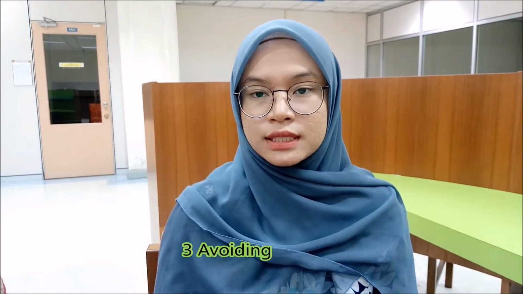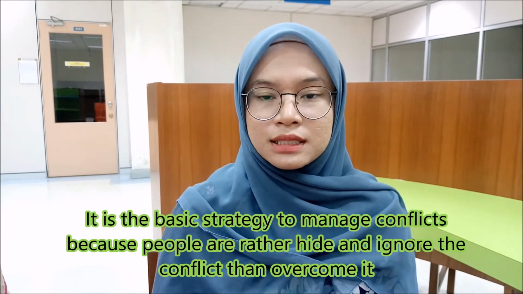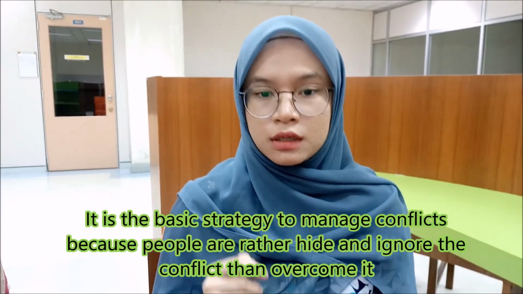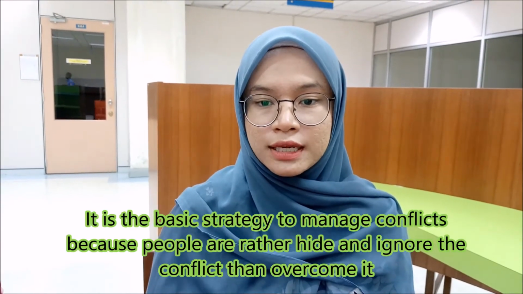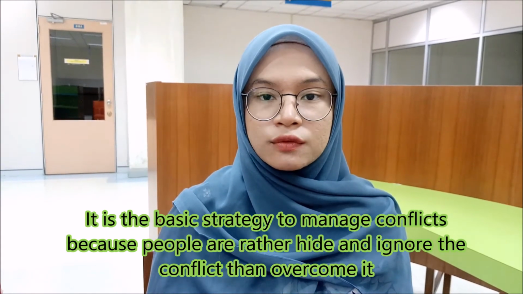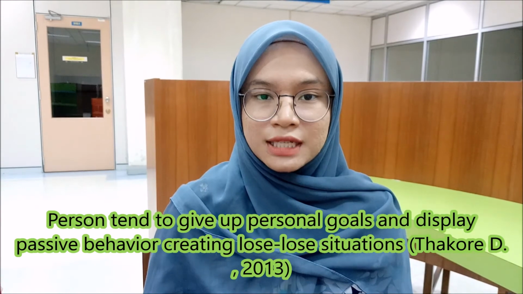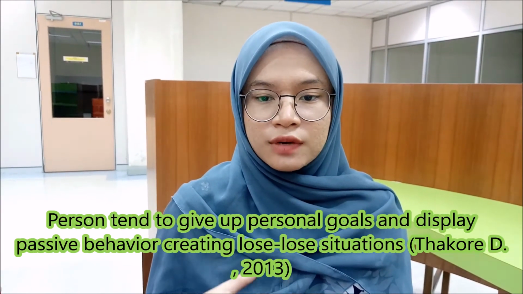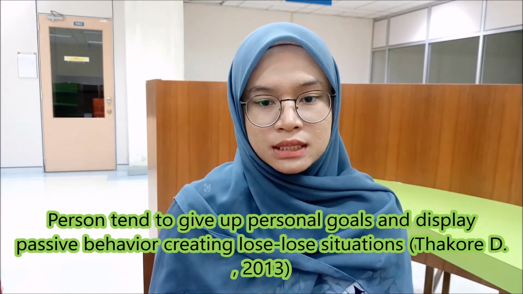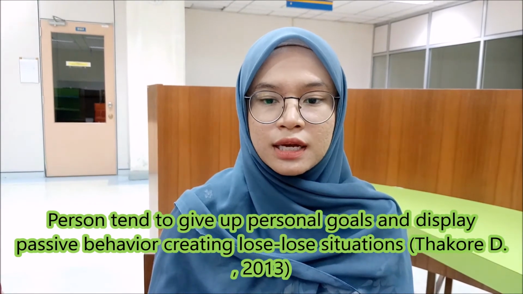Okay, the next strategy that can be used to manage conflict is avoiding. It is a basic strategy to manage conflict because people would rather hide and ignore the conflict than overcome it. Next, according to Taco 2018, persons tend to give up personal goals and display passive behavior, creating a lose-lose situation.